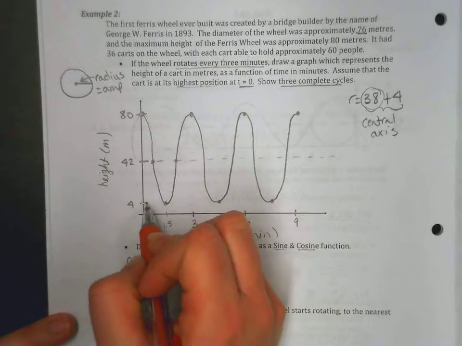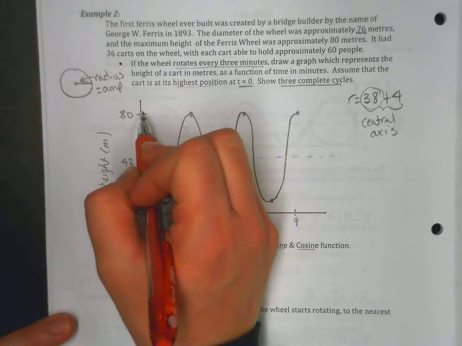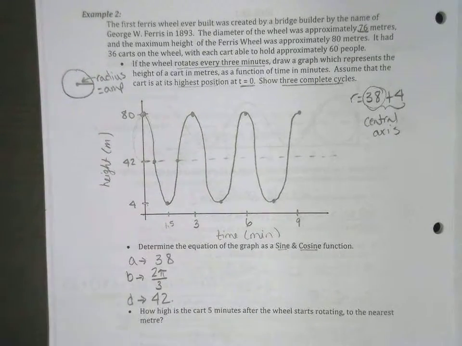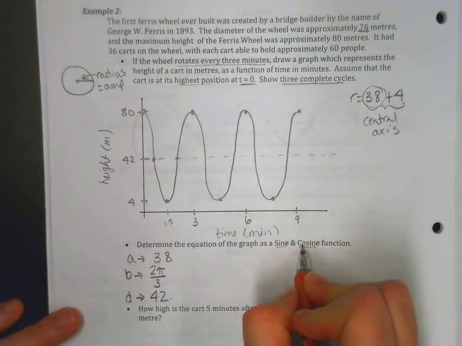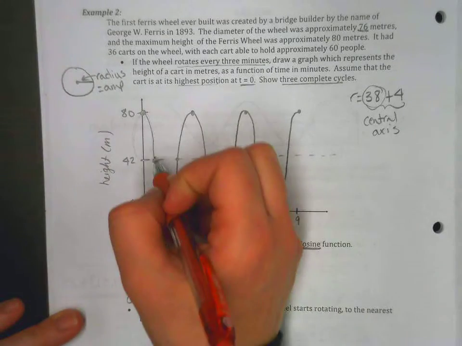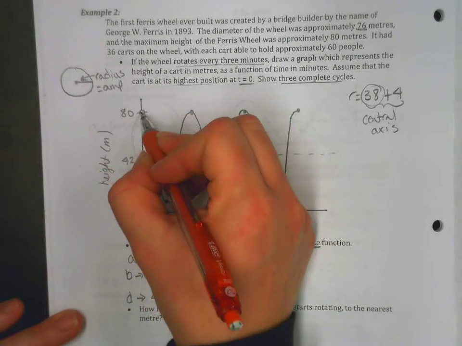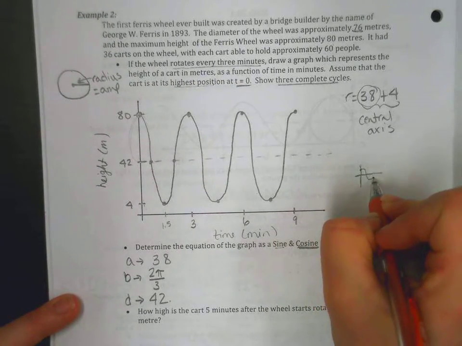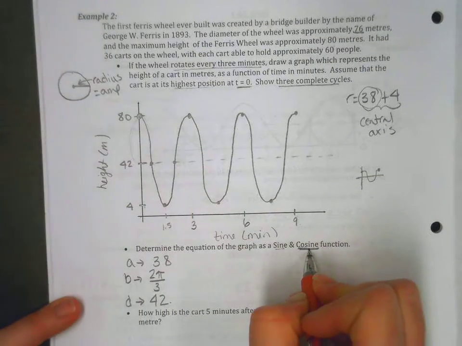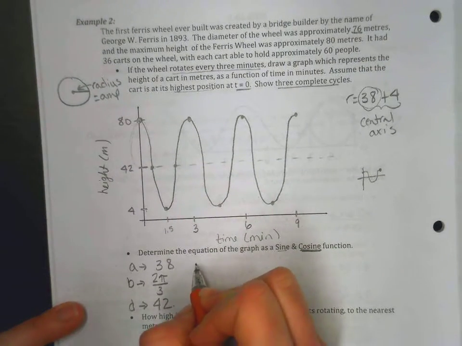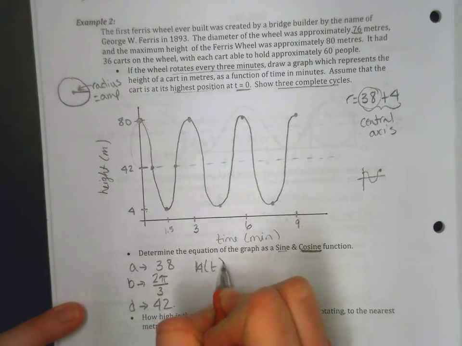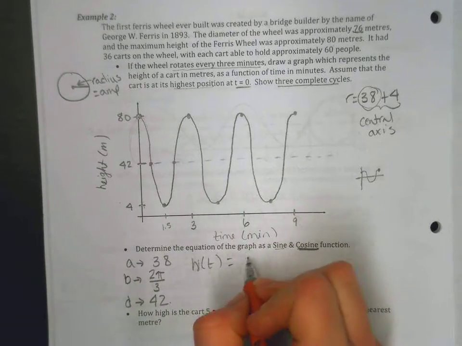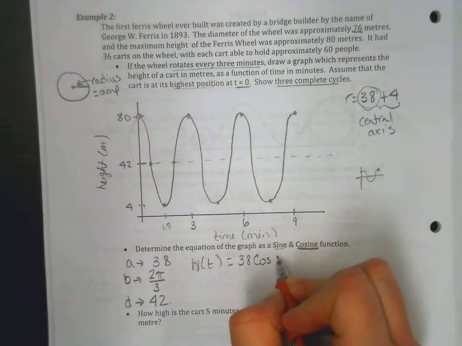All right, let's do our cosine function first, because that's usually the easier one. Look, our graph is starting at its maximum point, which a regular cosine function also starts at its maximum. So for a cosine function, there is no phase shift at all. So if we wrote this as a cosine function, h of t, height as a function of time, would be 38 cos 2 pi over 3 bracket t, there is no phase shift, and then plus 42 would be our equation.